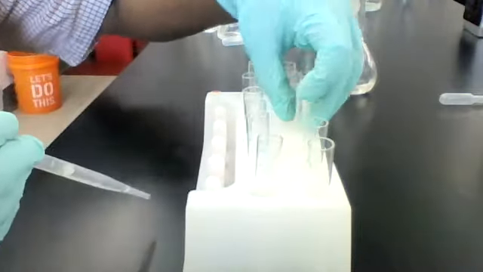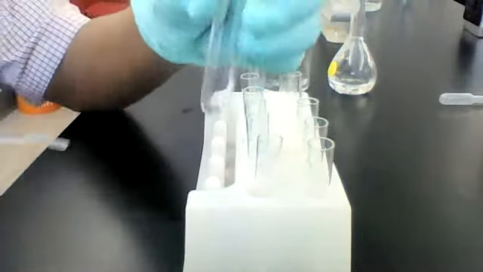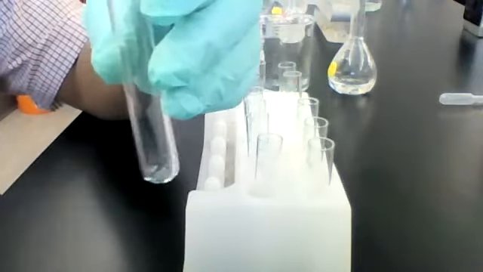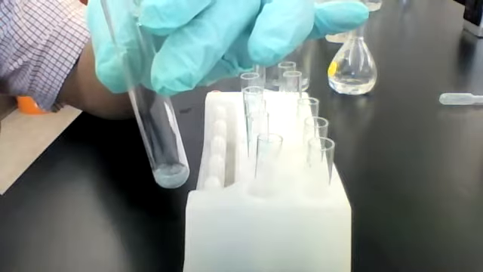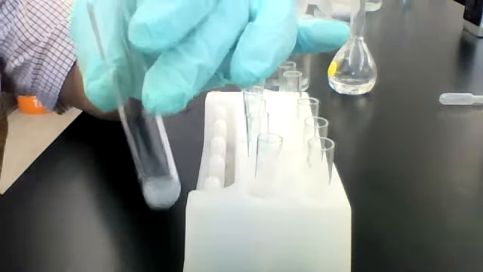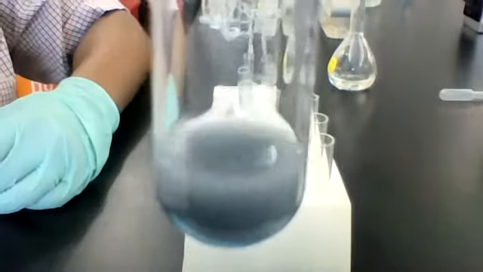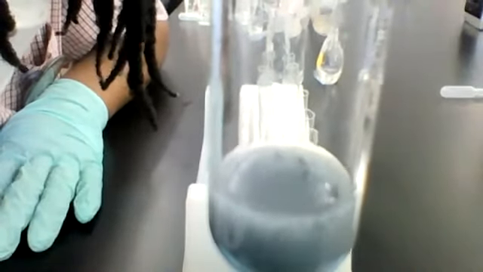Three molar HCl. Let's see what happens. Bubbling again. Same thing.